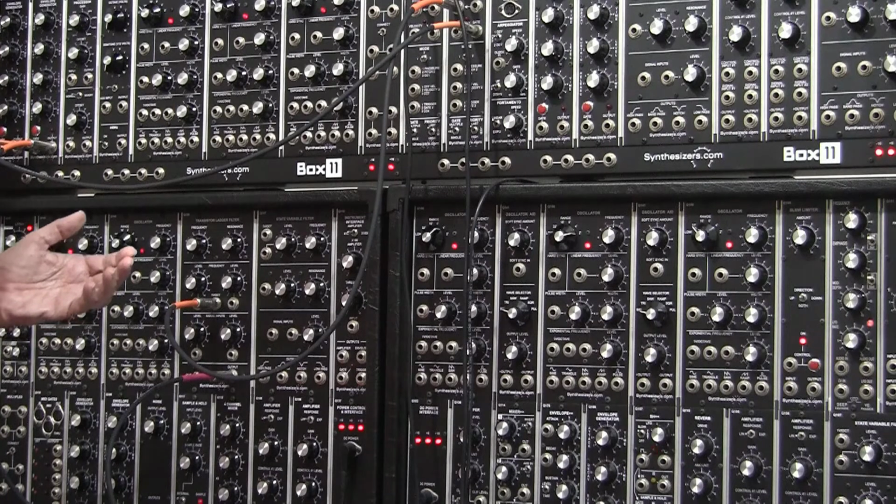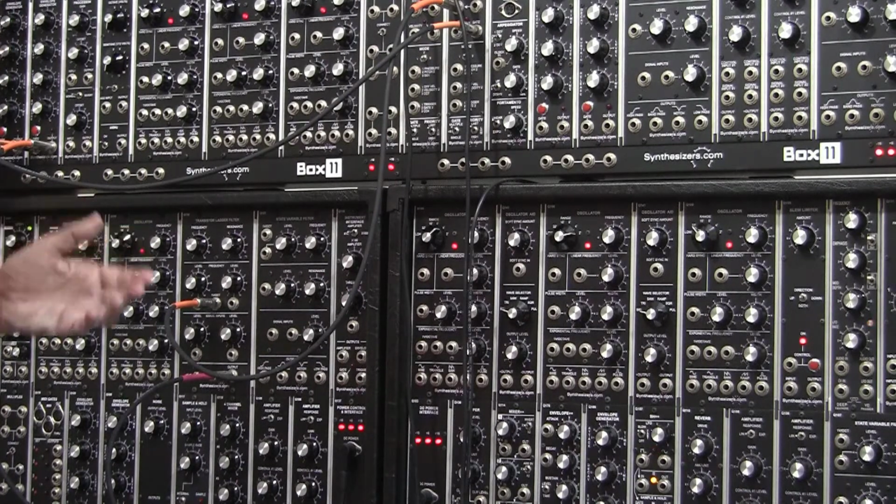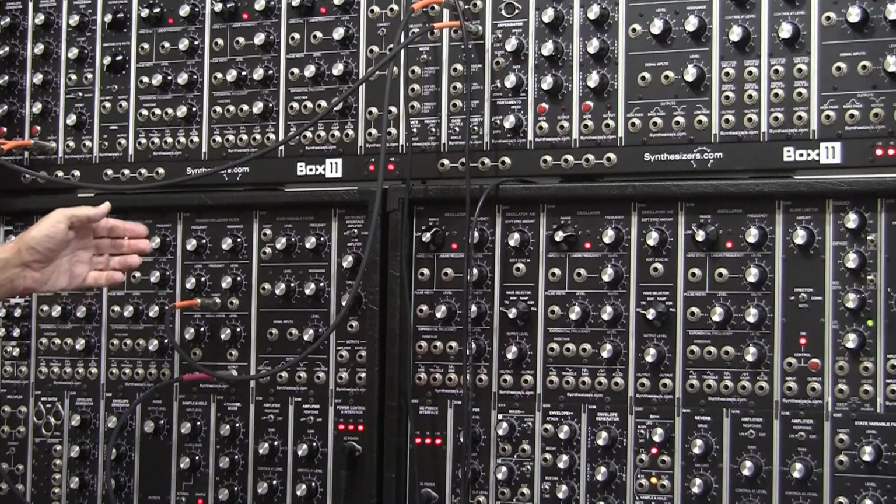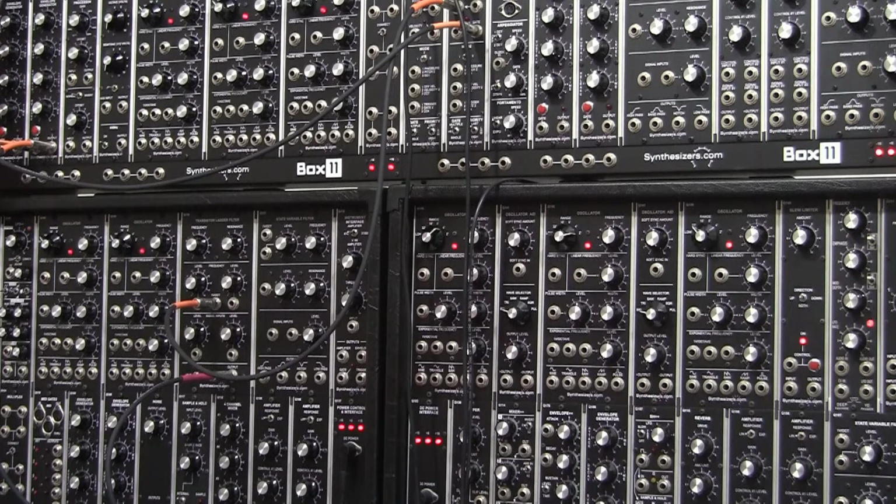Now the last observation that we would make before we move on to the Eurorack filter is that with the transistor ladder filter, the amplitude of the waveform depends to a certain extent on the frequency. In other words, it's not a continuously stable output level across the entire frequency range.